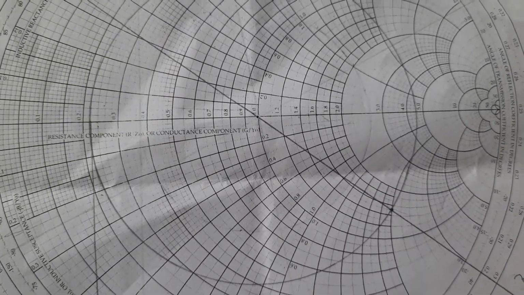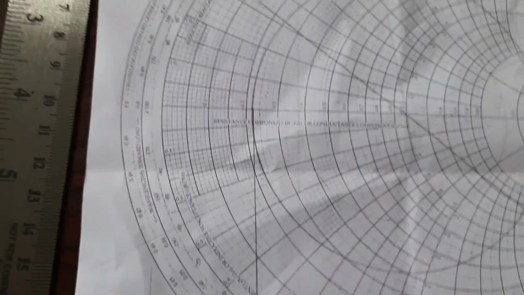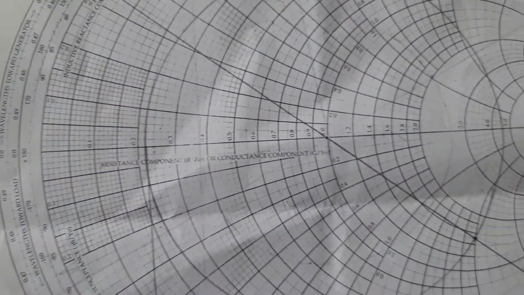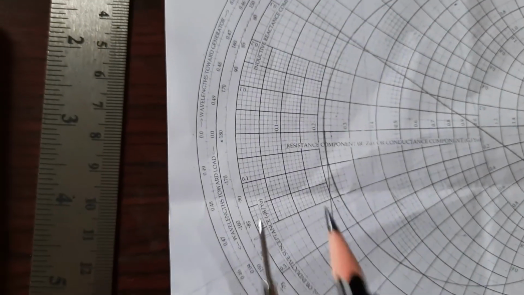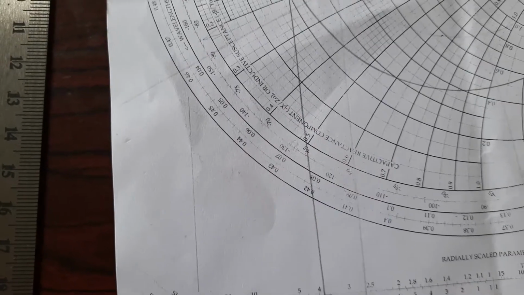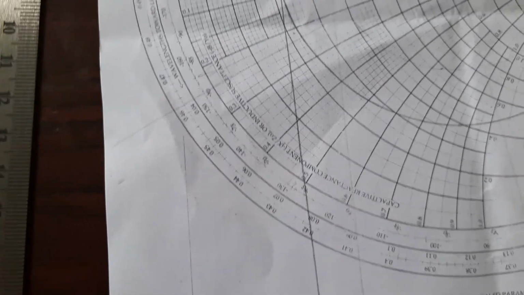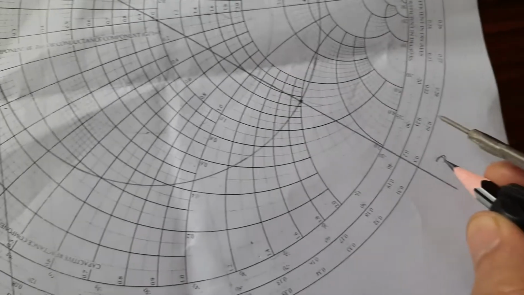Okay, this is 38 degree, and next is to find the reflection coefficient. So I have drawn a straight line from this intersection point downwards. If you go downwards, you can see it is something around 0.58. So we can mention it, 0.58. And here the angle is around 38 degrees.